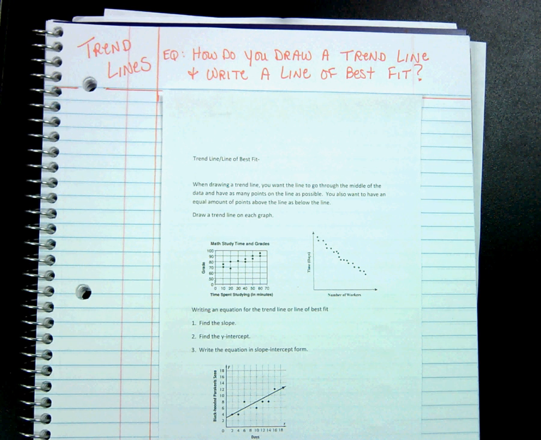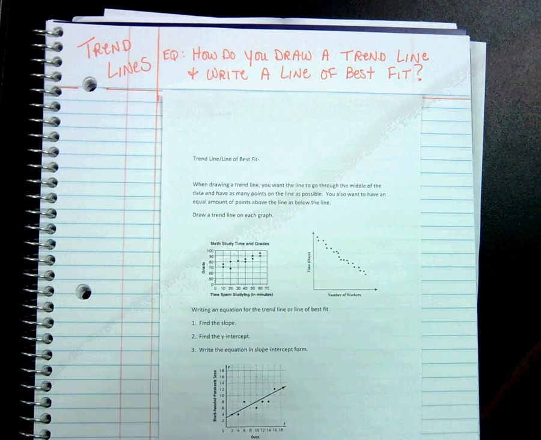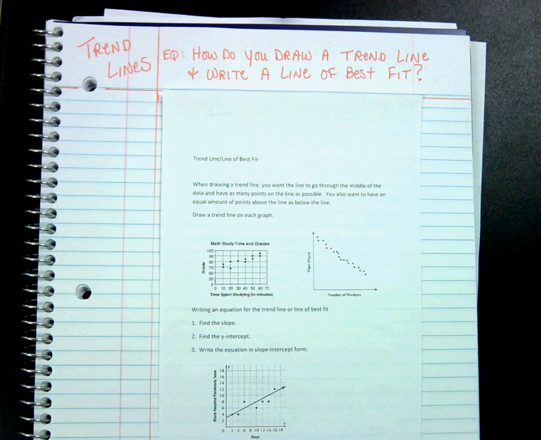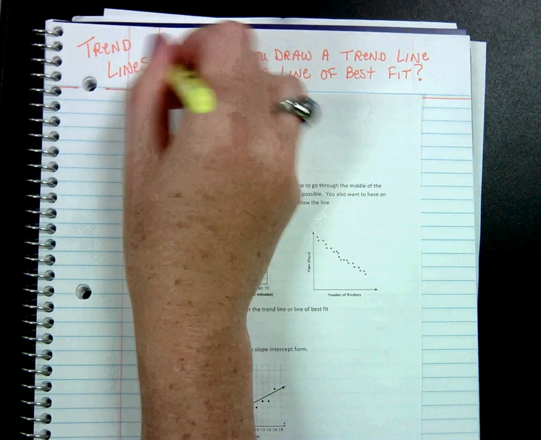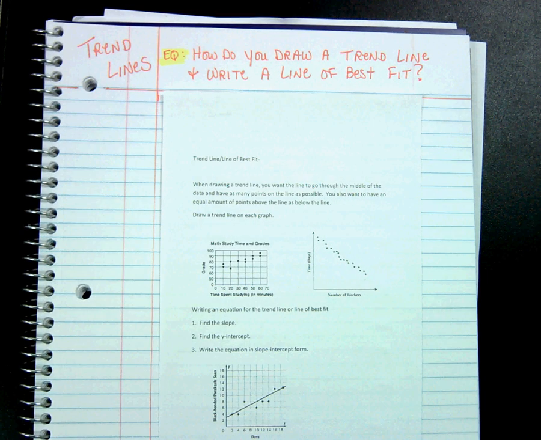Okay, this lesson is going to talk about trend lines or lines of best fit. Our essential question for today is up here at the top. It says, how do you draw a trend line and write a line of best fit? Or how do you write the equation of a trend line? Please make sure you take the time to write down your essential question.